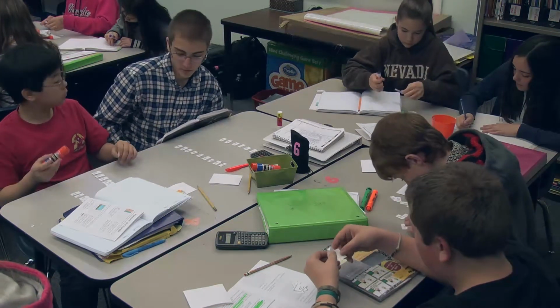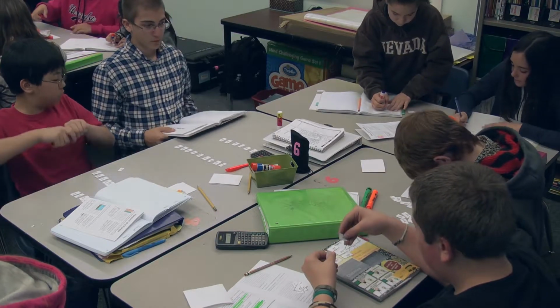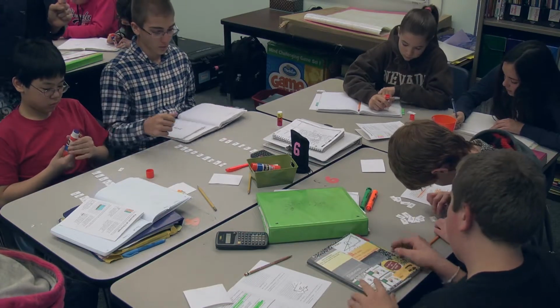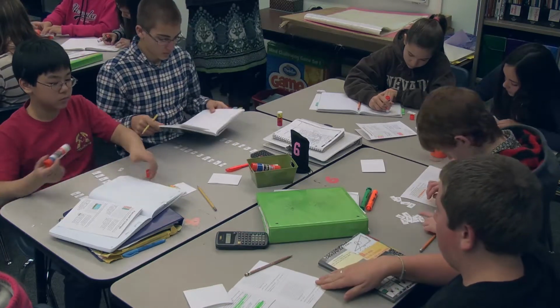So where do we glue it? On page 35. Remember, it's a lot easier to put the glue on the paper and then just stick the cards down than trying to individually glue each one.